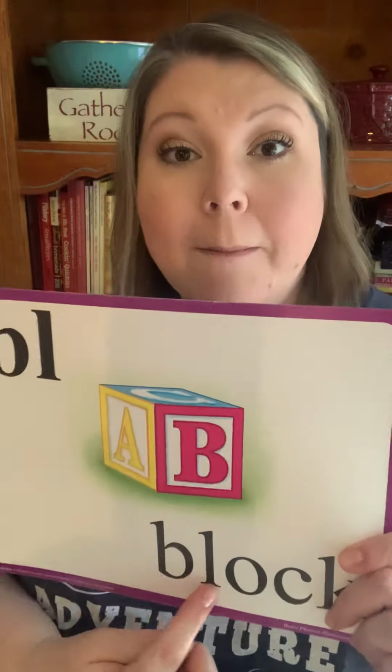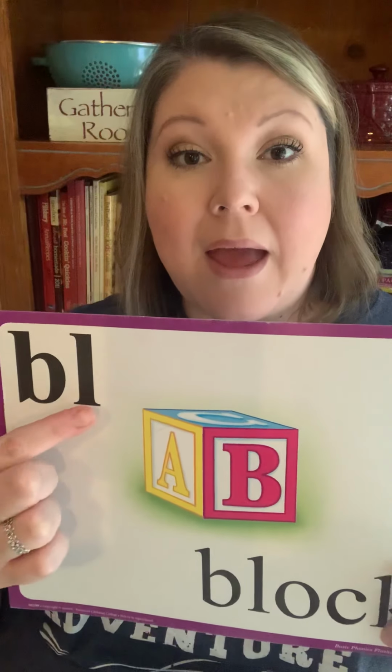Bull in block, B-L. Bull in block, B-L. Bull. Now this one, if you pretend you don't see that R there, it would just be st in stop, S-T. But because we do see that R, we're just adding the sound to st.